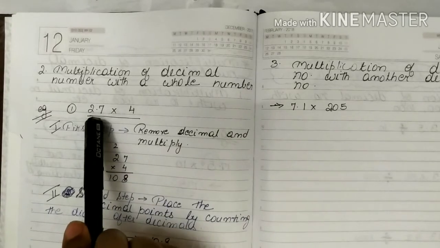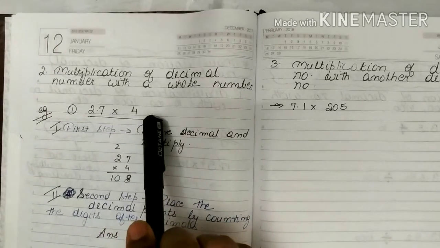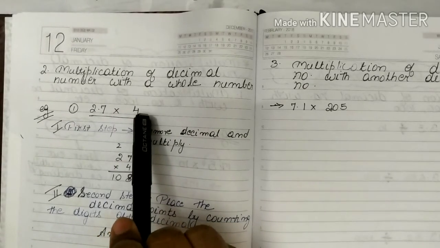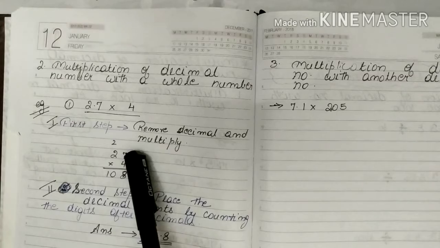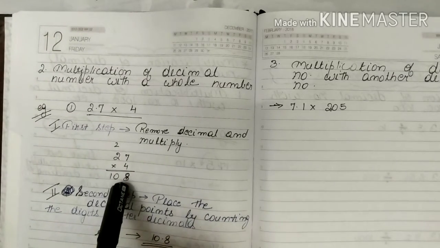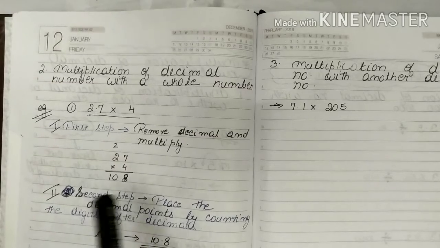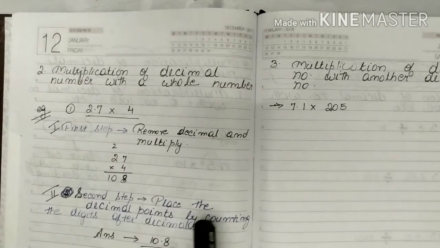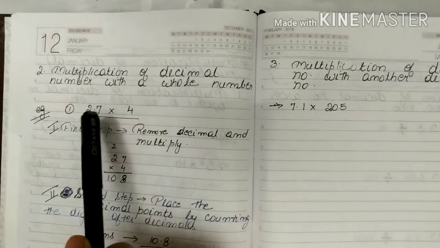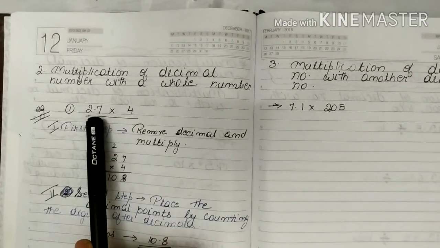For example, over here we have 2.7 into 4. So we'll directly multiply 27 into 4 and get the answer. We have multiplied 27 into 4 and we have got the answer as 108. Now the second step is to place the decimal point by counting the digits after the decimal. So how many digits are there after the decimal?